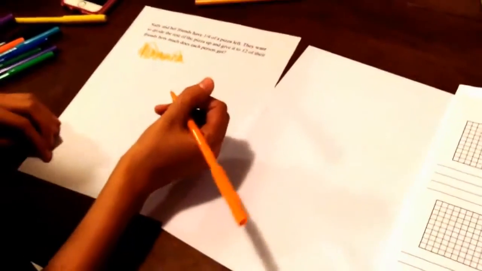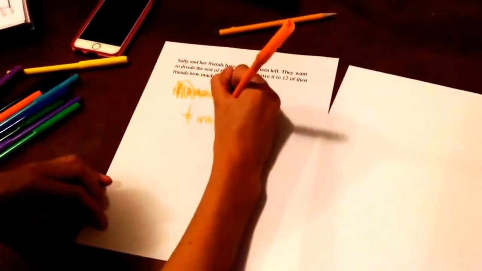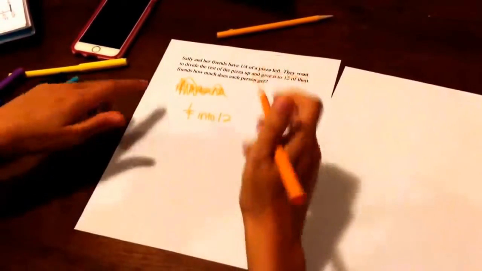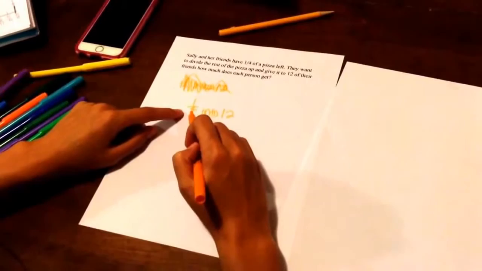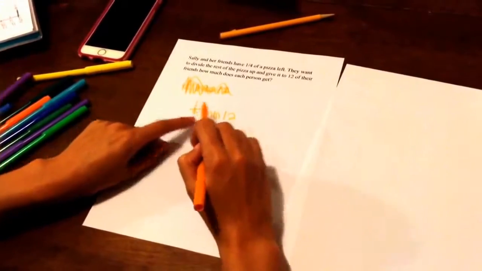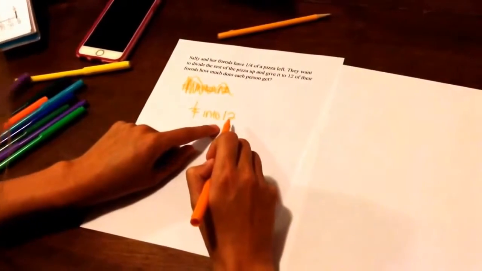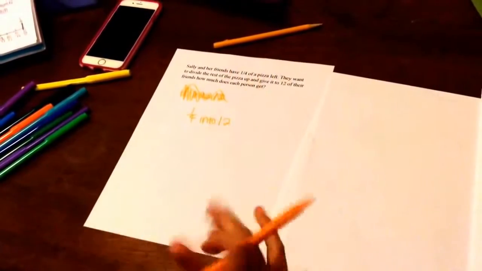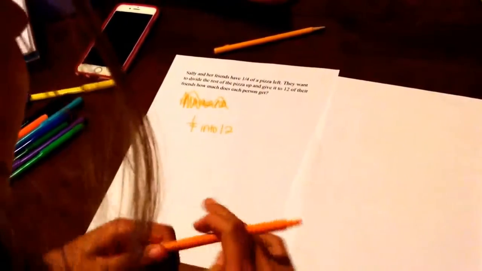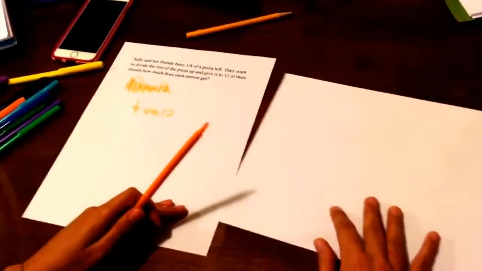So looking at our word problem, we are dividing 1/4 into 12 because she has 1/4 of a pizza left over, and she wants to divide that into 12 of her friends to see how much pizza each one will get. So first we're going to start by using the set model.